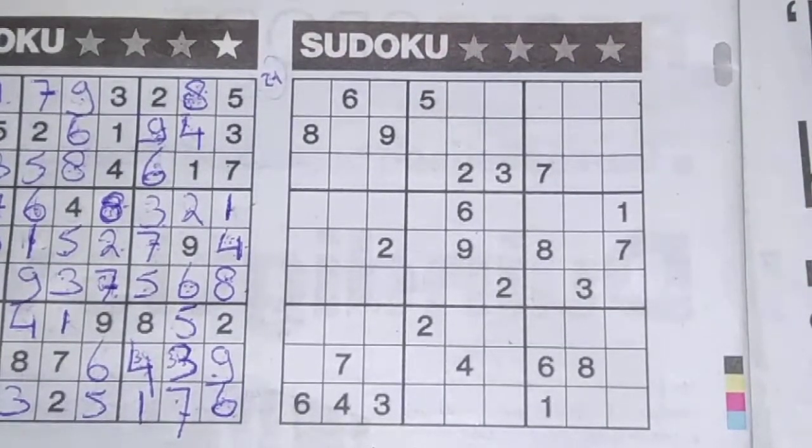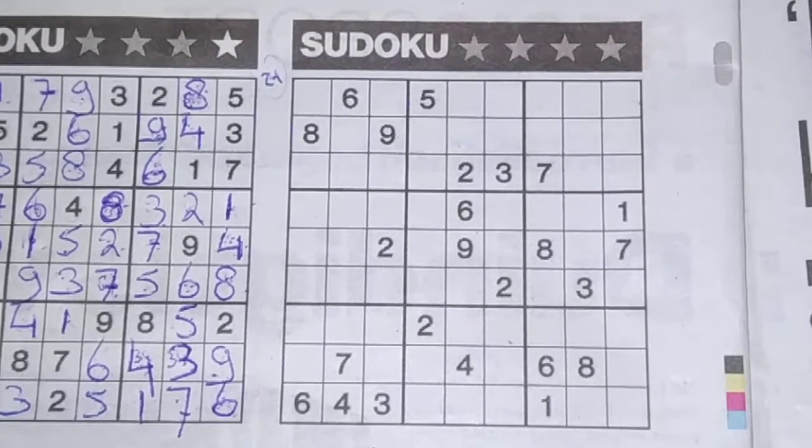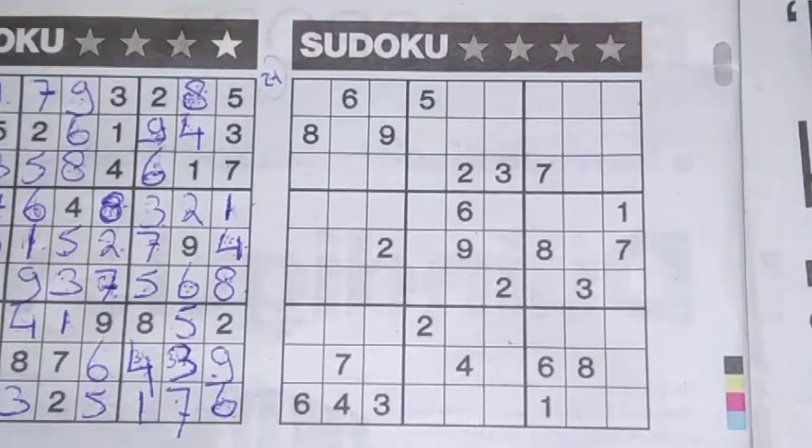And that's correct because the first one was 27, the second one 26, the third one 25, and this one 24 digits are printed in this 4 stars Sudoku. Let's get started.